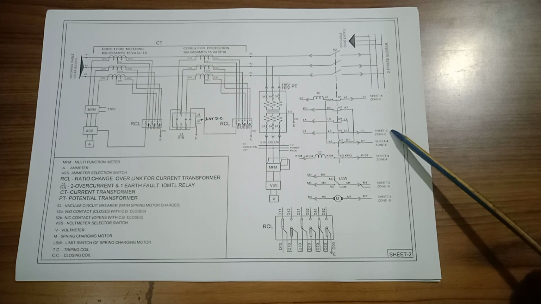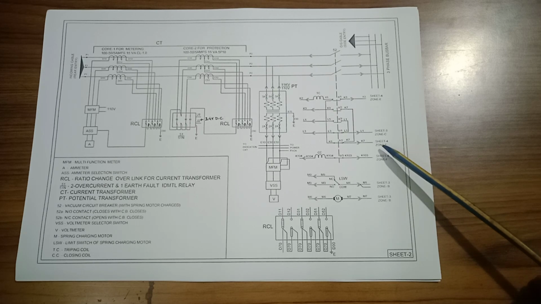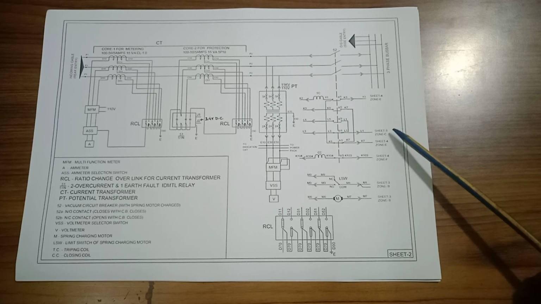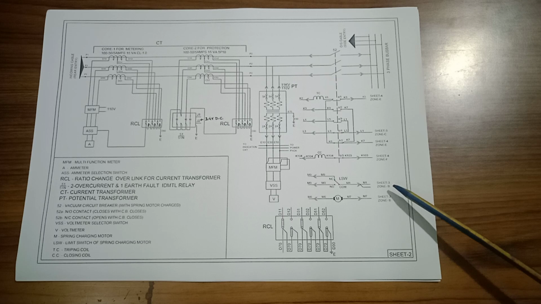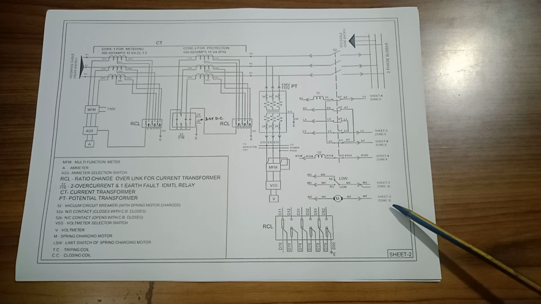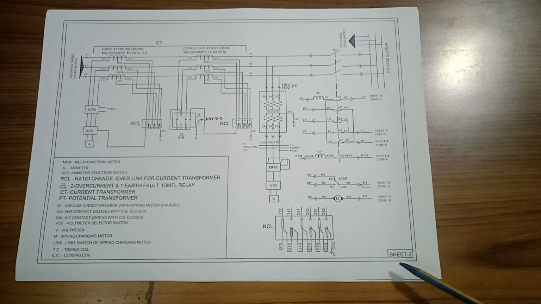Here are the sheet numbers and zones where the circuit goes: sheet 4 zone E, sheet 3 zone C, sheet 4 zone F, sheet 3 zone B, sheet 3 zone B. These all are shown on the next sheet. Here is sheet 2. Here I discuss sheet 2.